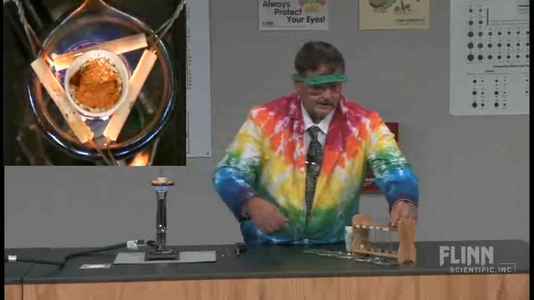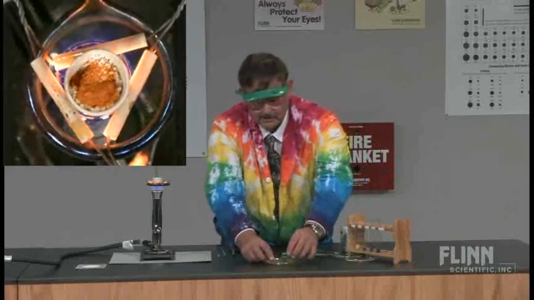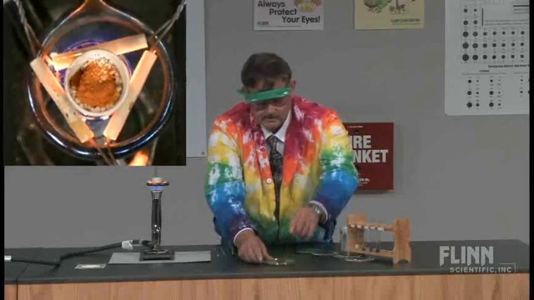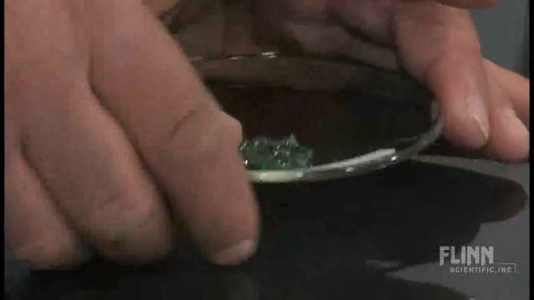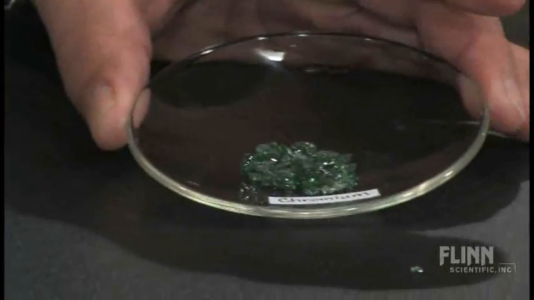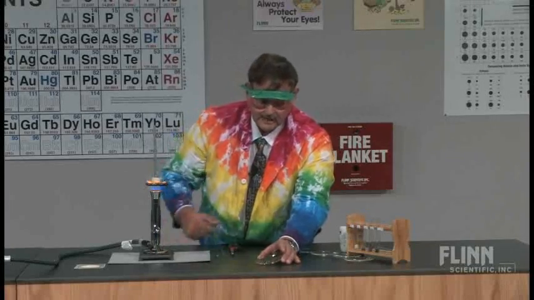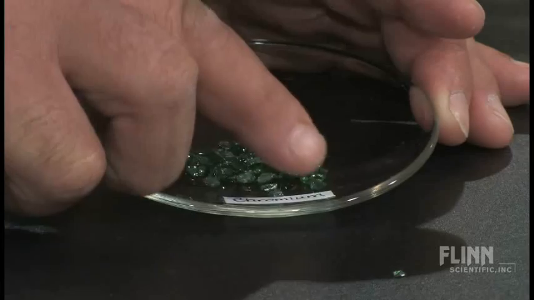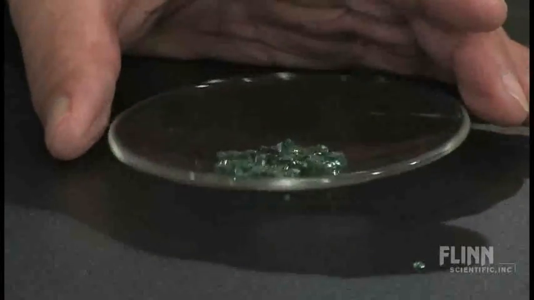We're going to get a little closer view of this, because it's actually much nicer looking when it's out of the test tube. Okay, so can we get a close-up of this? Okay. So there's my chromium glass, and you can see that it's very shiny. That's a characteristic of leaded glass, that it's very, very shiny.